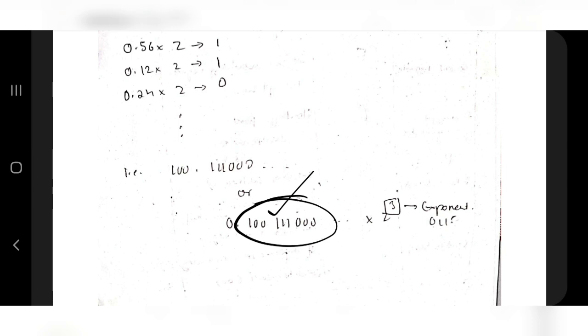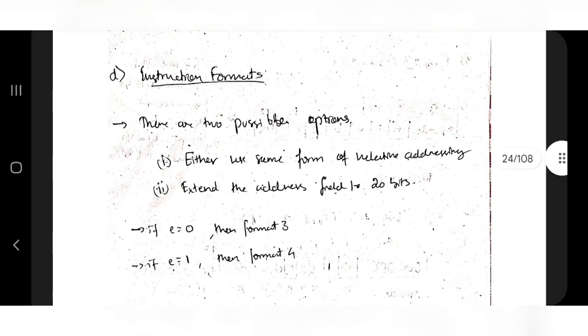Okay. So that was for the fractions, and I have discussed the integer as well. The character will also be the same as the previous one. Like the ASCII values will be converted and stored.